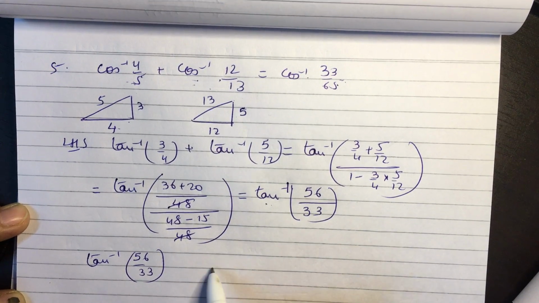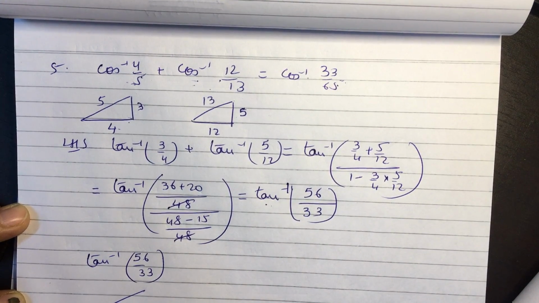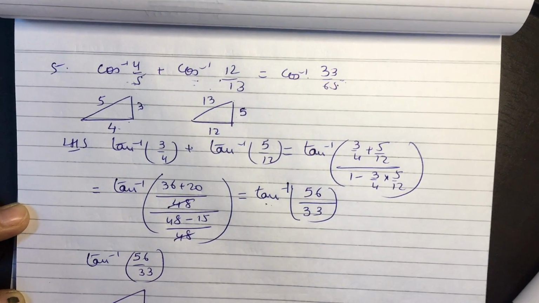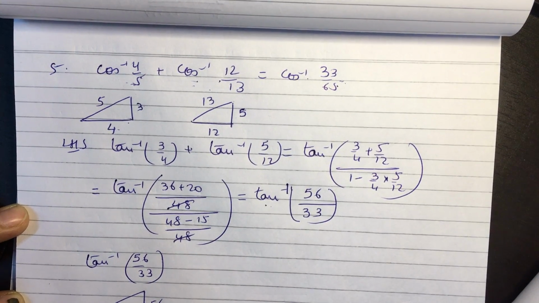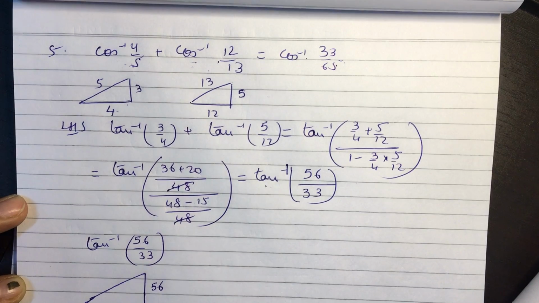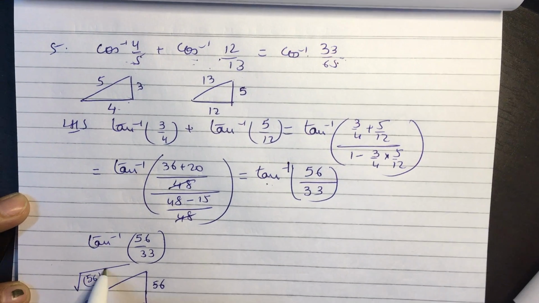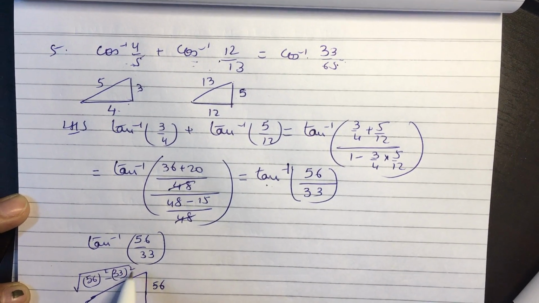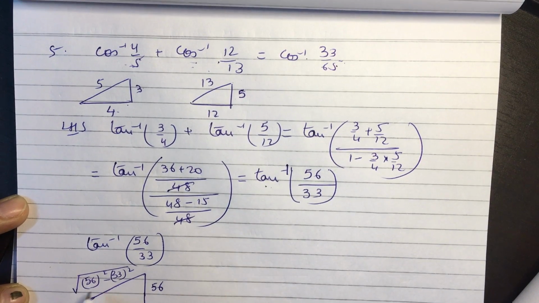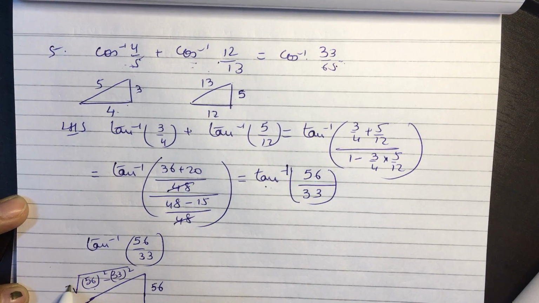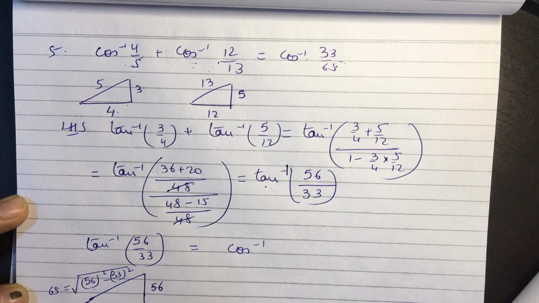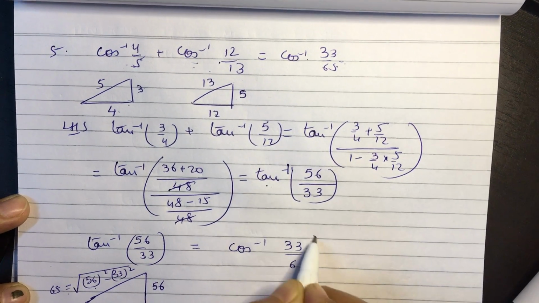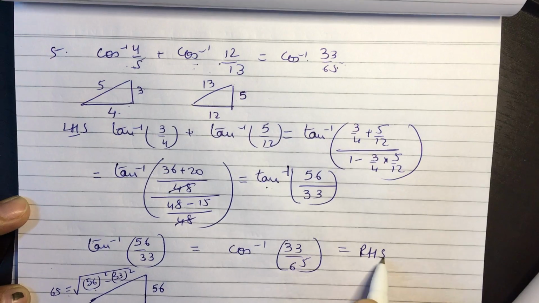Using the Pythagorean triangle, the opposite side is 56, this side is 33, and the hypotenuse will be under root of 56 whole square minus 33 whole square, which gets solved to 65. So this becomes cos inverse 33 upon 65, which is the right hand side.